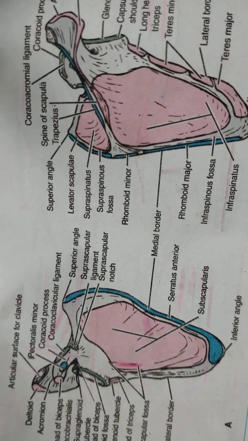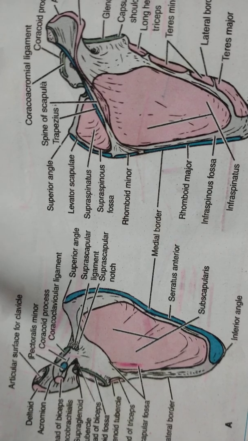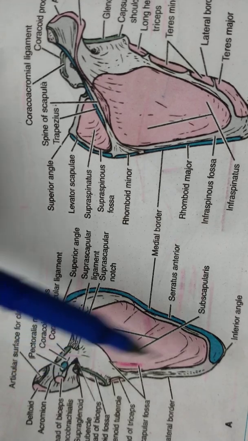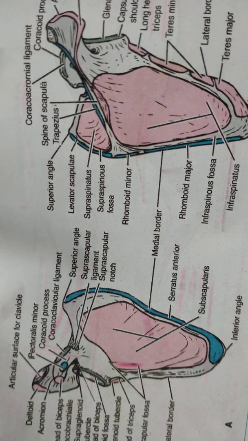Now we will be discussing the anatomical features of the scapula bone. First of all, talking about its location. The scapula bone is a large triangular bone which is present between the second and the seventh ribs at the posterior aspect of the chest wall.